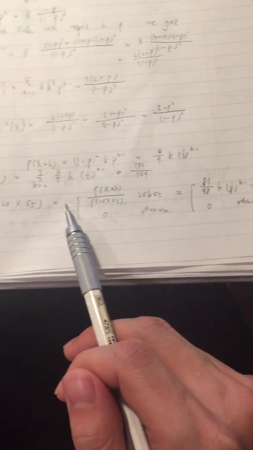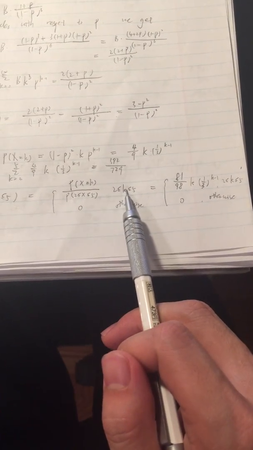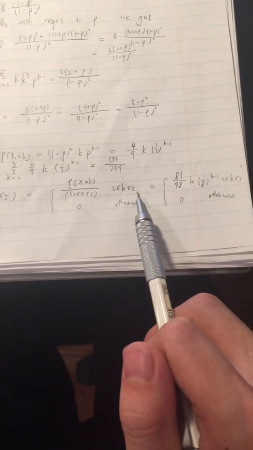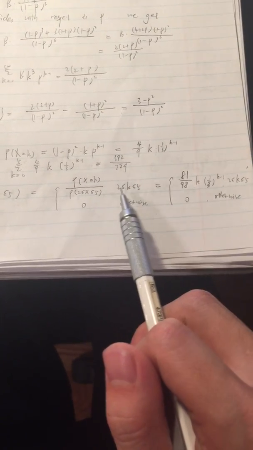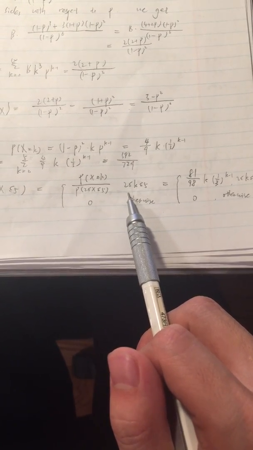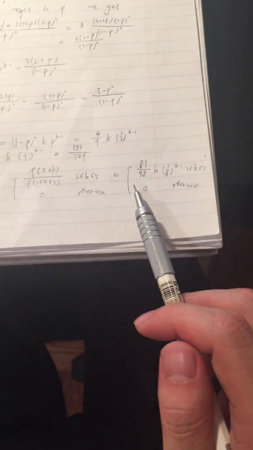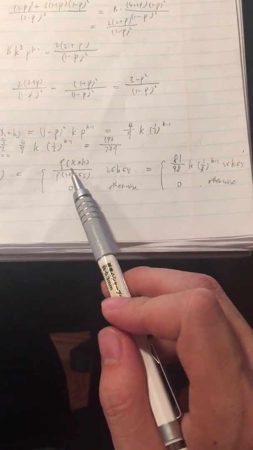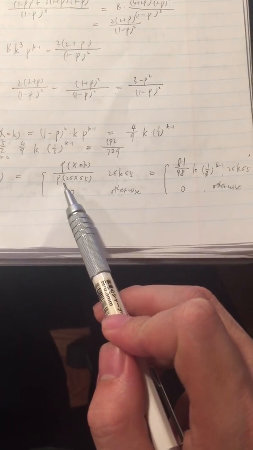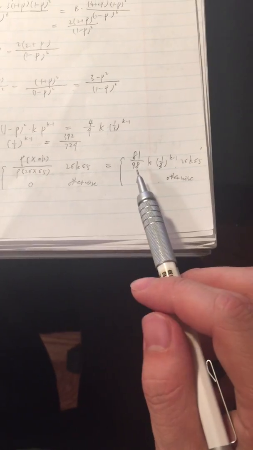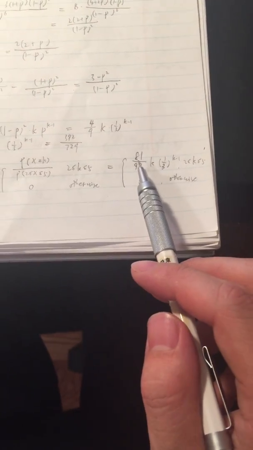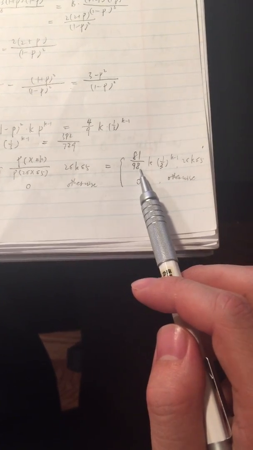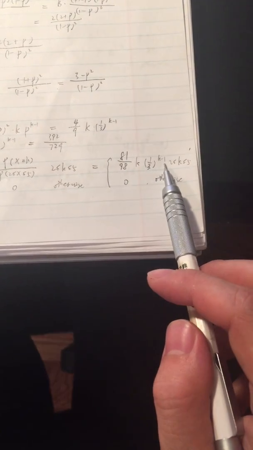Its probability is, when k is smaller than or equal to 5 and bigger than or equal to 2, the probability of x equals k over the probability of this event, and we can get the final answer: 81 over 98 multiplied by k multiplied by (1/3) to the power k minus 1.